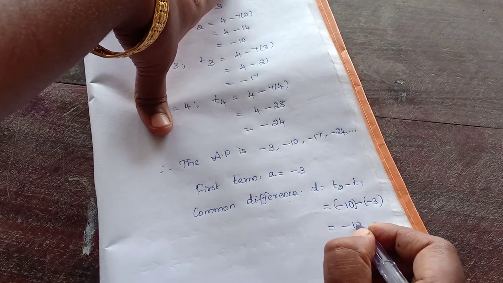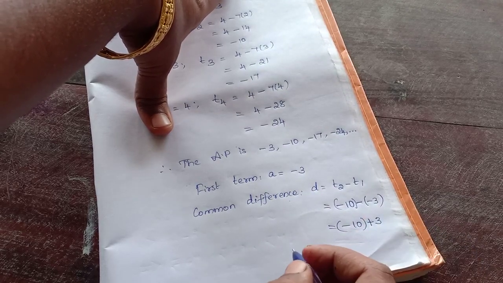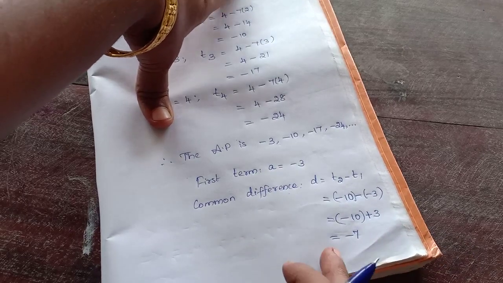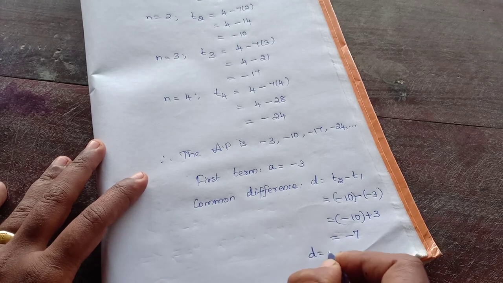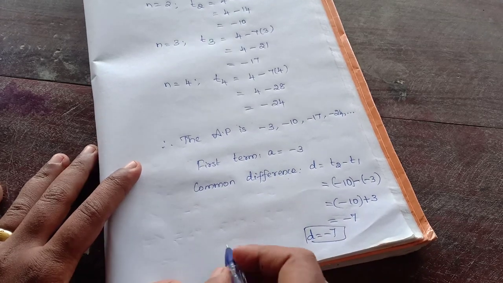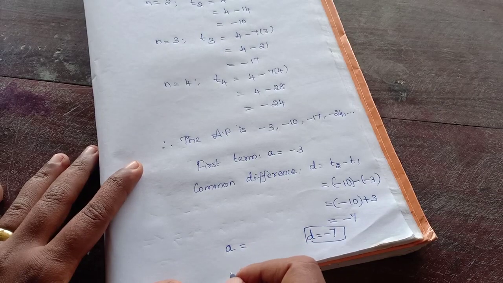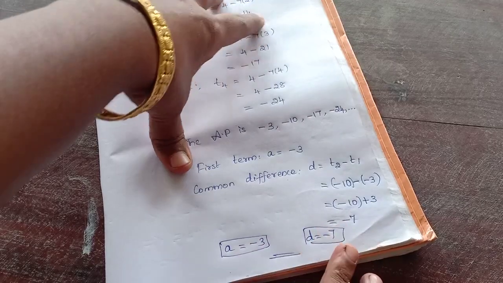So minus 10 plus 3. Got it? So minus 7. What's the common difference? Minus 7. So D is equal to minus 7. A is equal to minus 3. Okay, that's all.